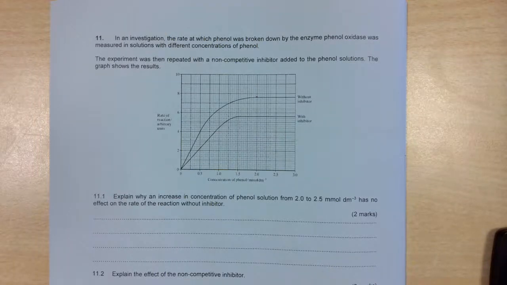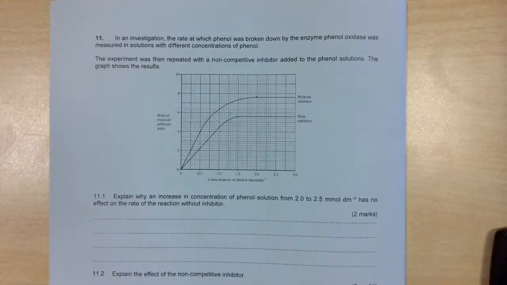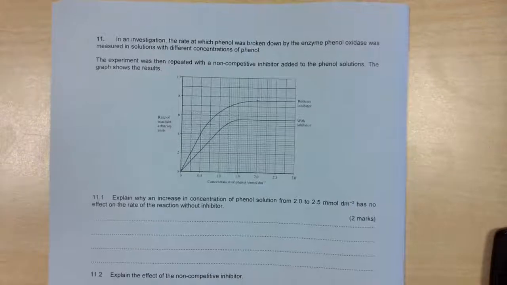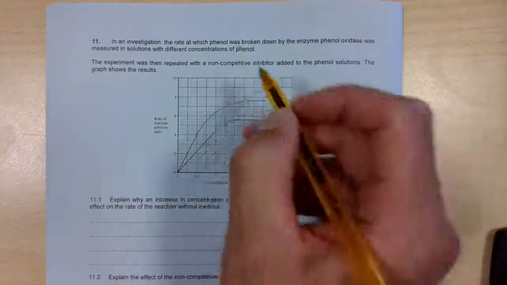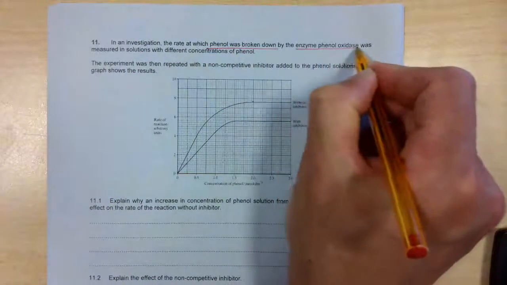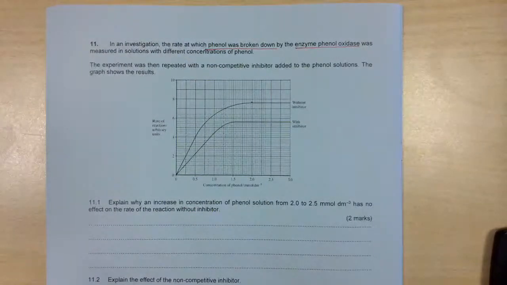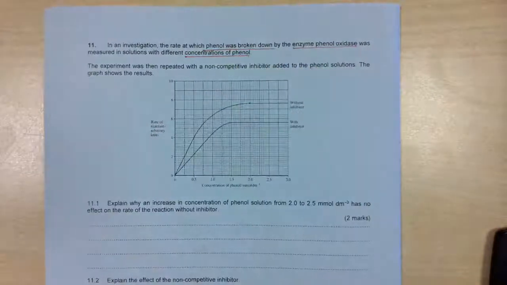Okay then, this is question 11 from Booklet 1, Biological Molecules, and this is a question about inhibitors and enzymes. So, in an investigation, the rate at which phenol was broken down by the enzyme phenol oxidase was measured in solutions with different concentrations of phenol.